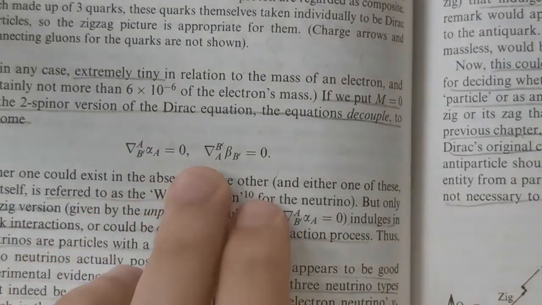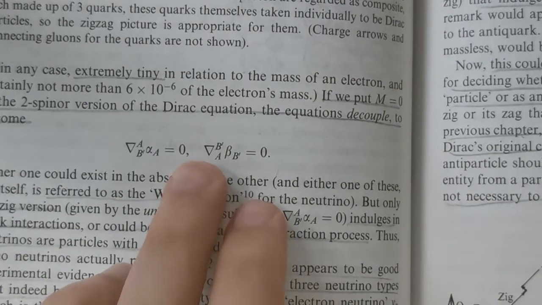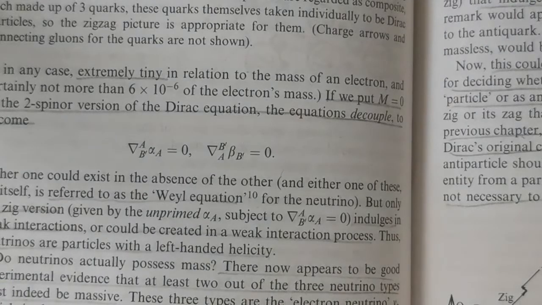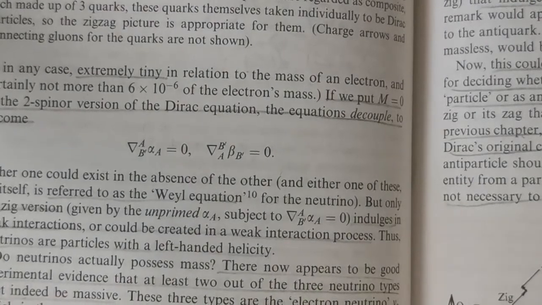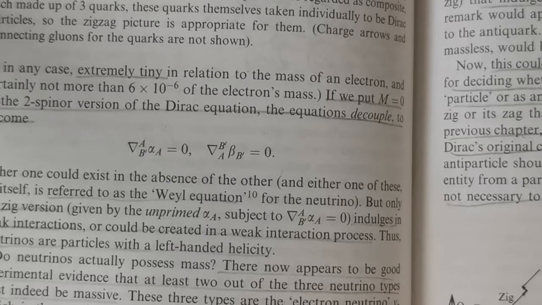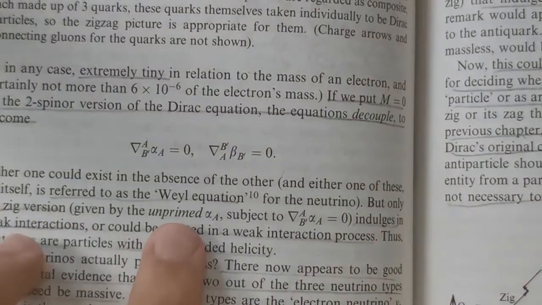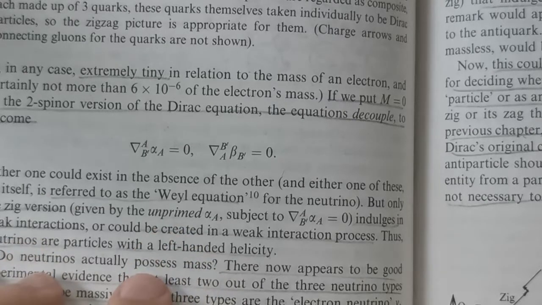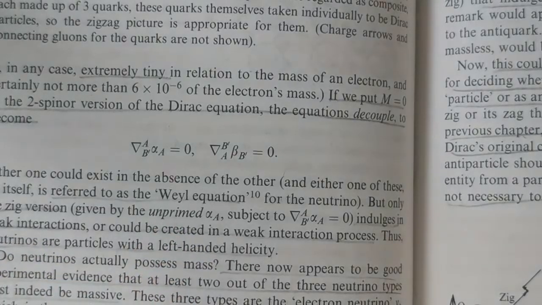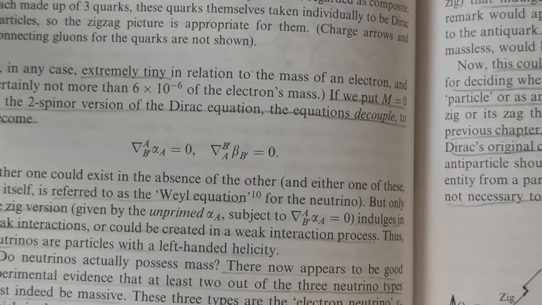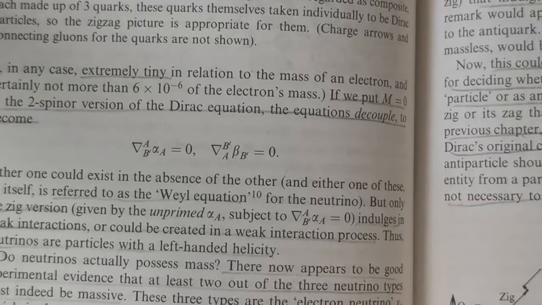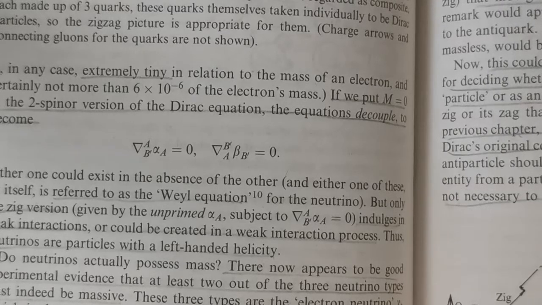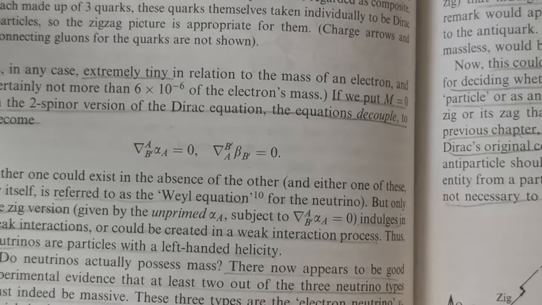But now you can see that the coupling constants are zero here, so the two equations are decoupled. Penrose says that only the unprimed version of the neutrino, the left-handed one, will react with the weak force, and the right-handed one will not. And afterwards he says that we don't have a good criterion for the antiparticles.